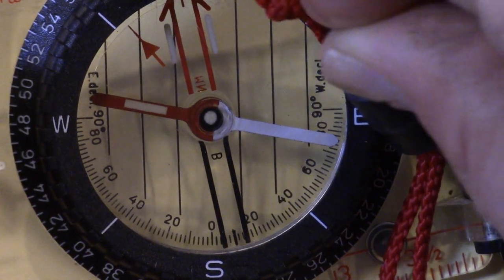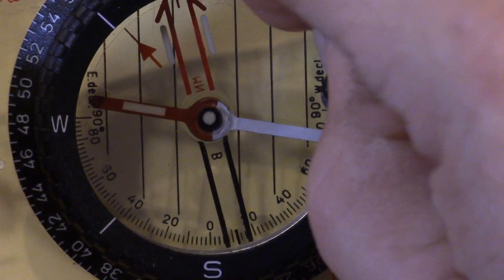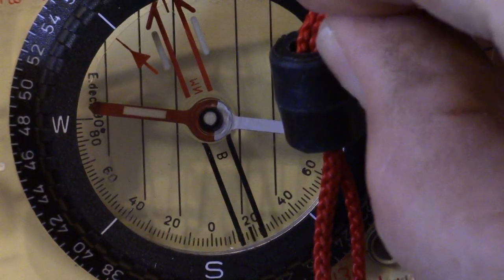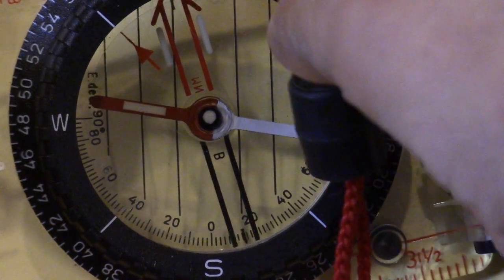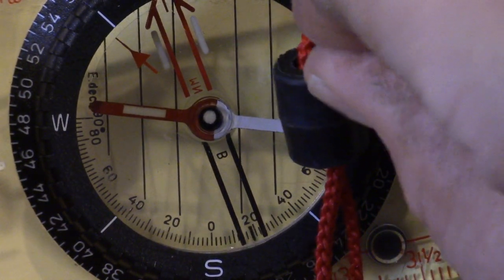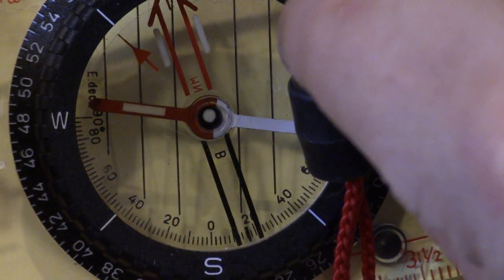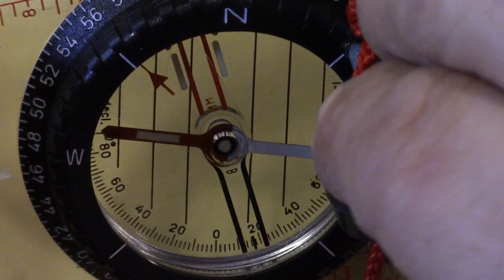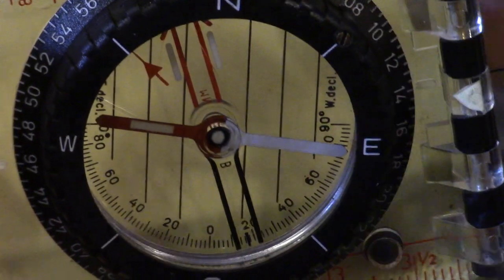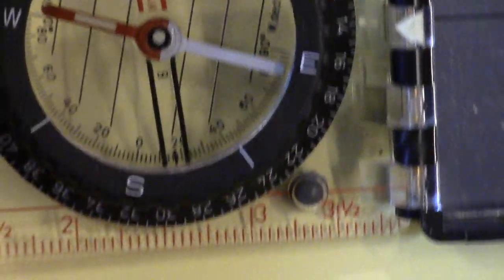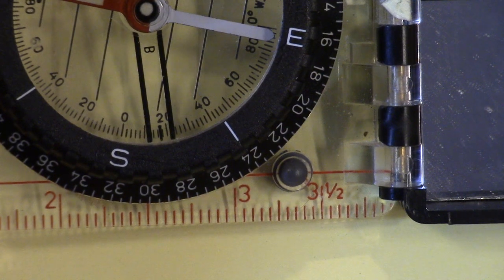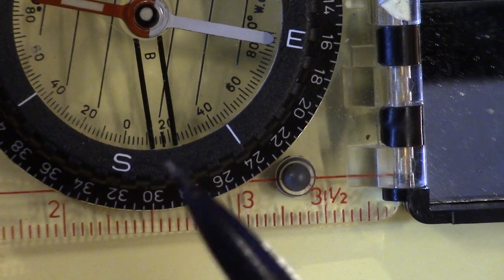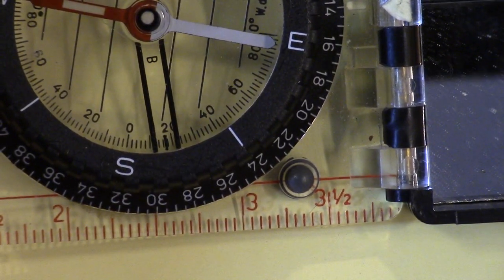Let's see the numbers. We've got 10, 12, 14, 16. Too much. That's too much. That's 19. Let me check it out. So basically, this is the position 17, right smack in the middle of the 2 line, and the marker is basically taking the whole space. So 17 it is.